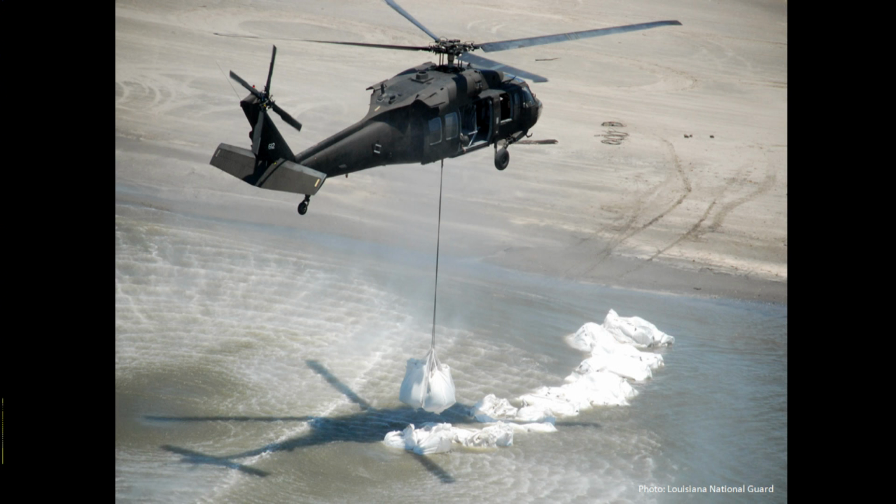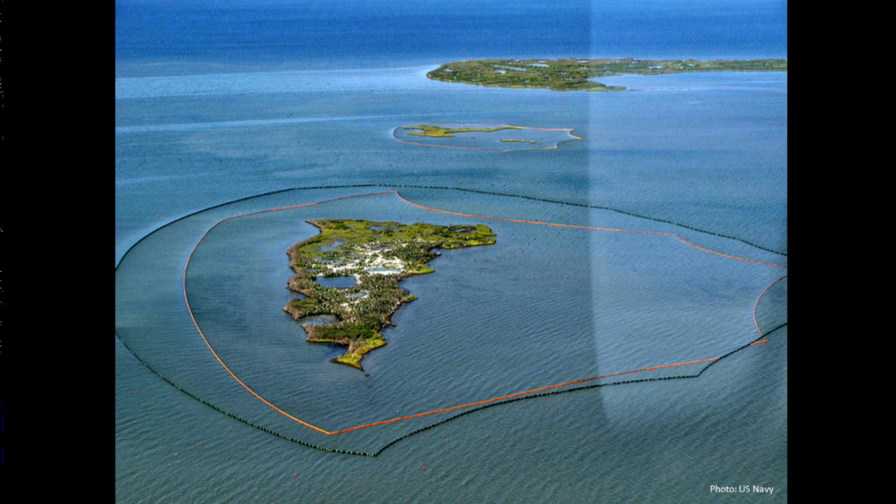that inlet. This photo shows New Harbor Island, Louisiana, which includes a sensitive ecosystem, and it's being protected by a set of booms. You can see the black one on the outside, the orange one on the inside, and you can see in the distance another smaller island that also has an orange boom around it. So these booms are meant to keep oil from reaching those islands and reaching those areas where there are sensitive natural resources.